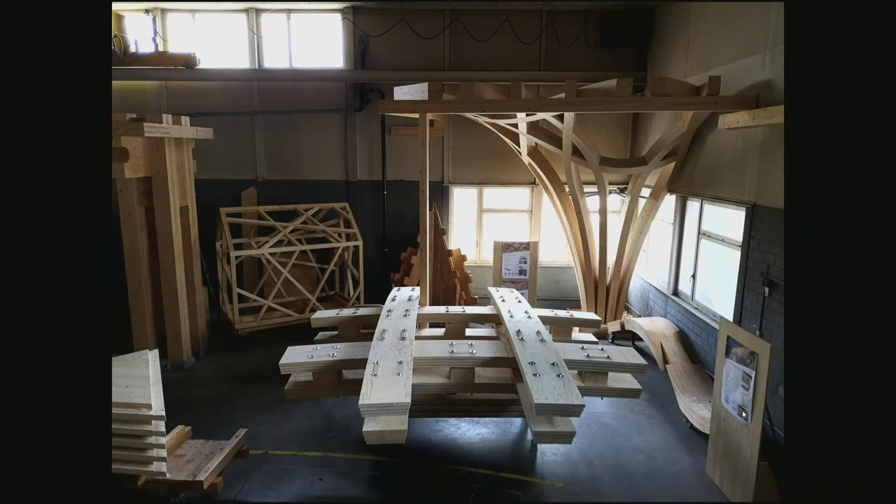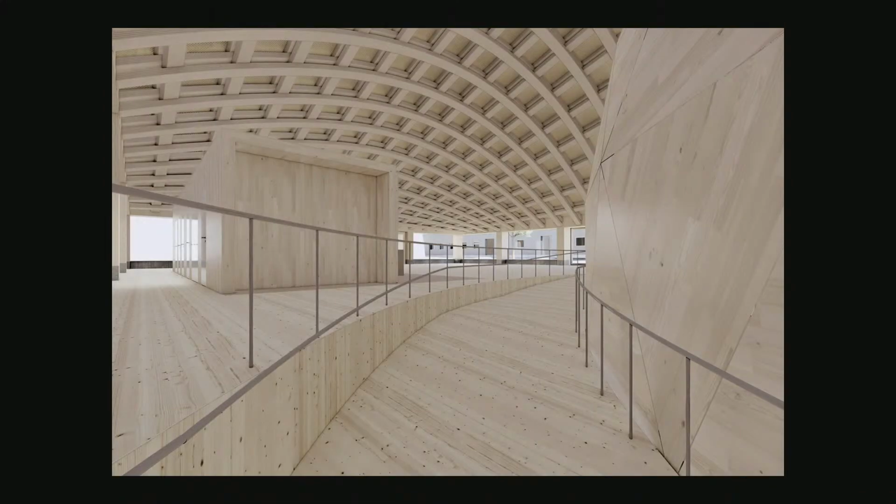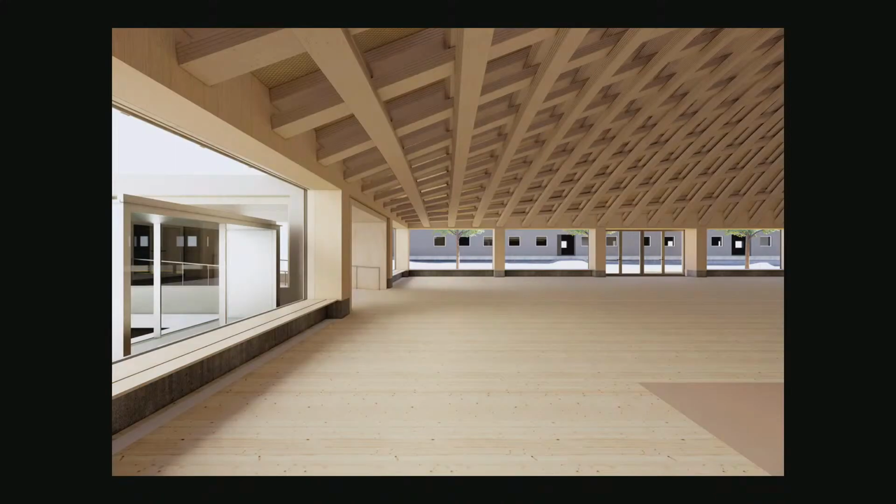This is just some early, the first prototypes testing the ideas. And the result as it's going to be built is like this. It's quite close to the vision we had. A little bit more coarse, but very much in line.